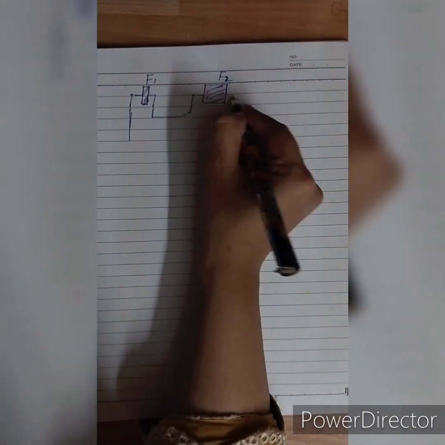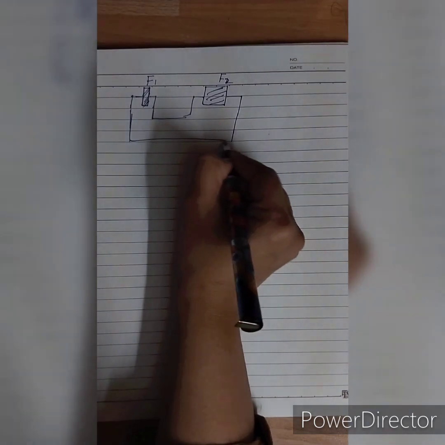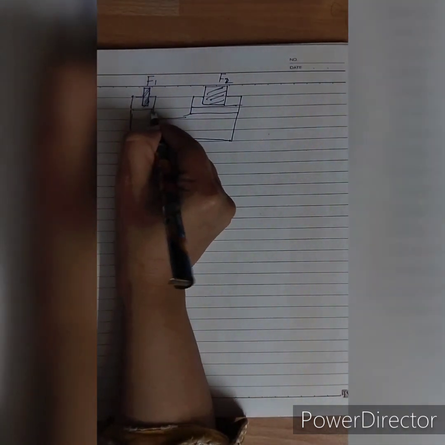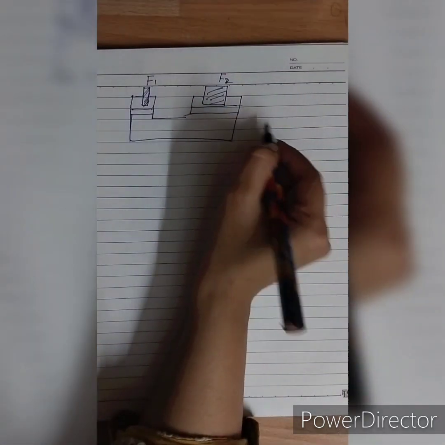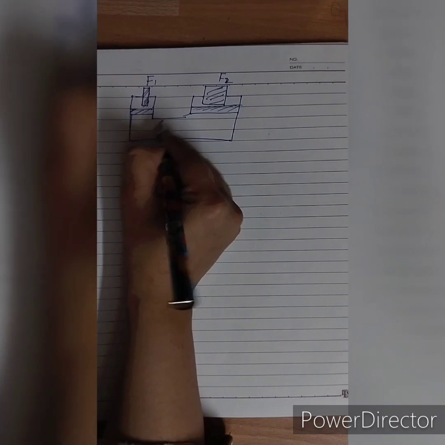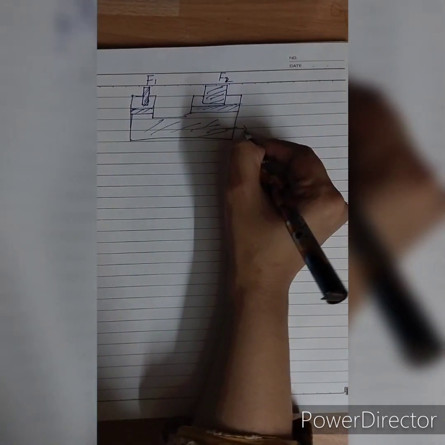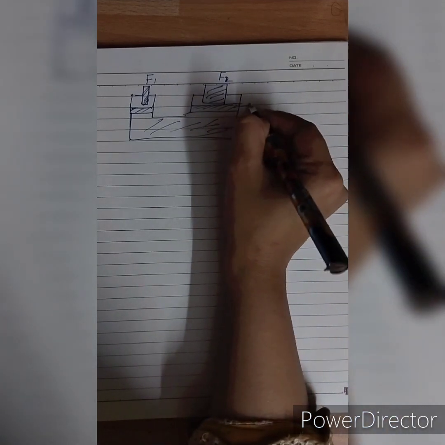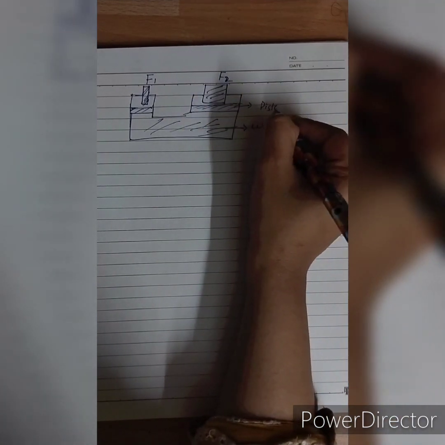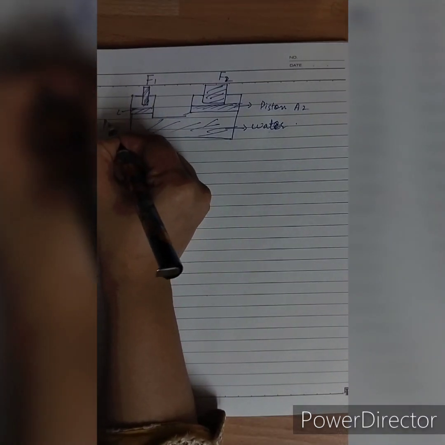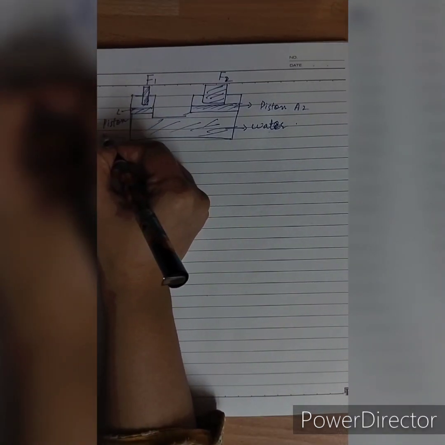Basically, I am drawing a diagram of a hydraulic machine. This is what your hydraulic machine looks like when we have an overview of its inside. Here the water is filled, and this is the piston of area A2 and the piston of area A1.